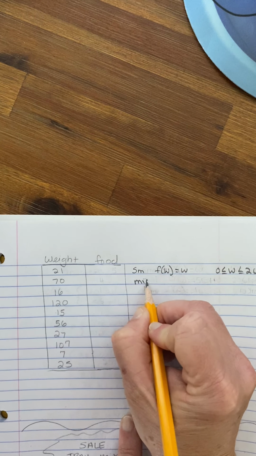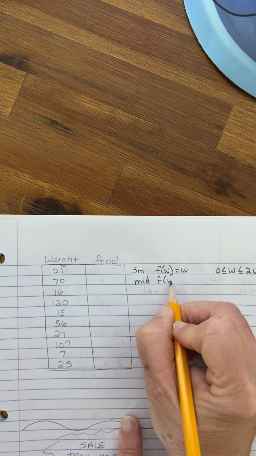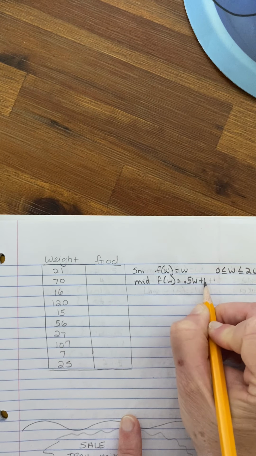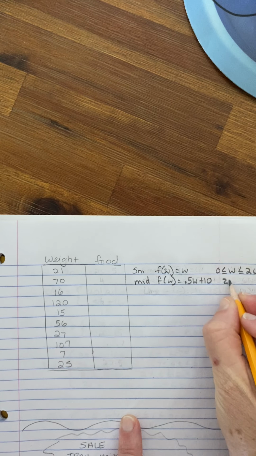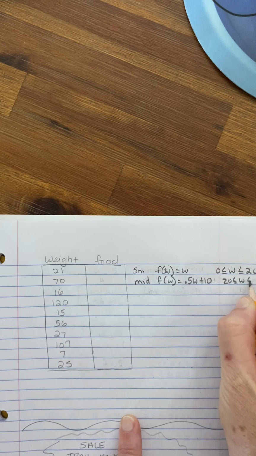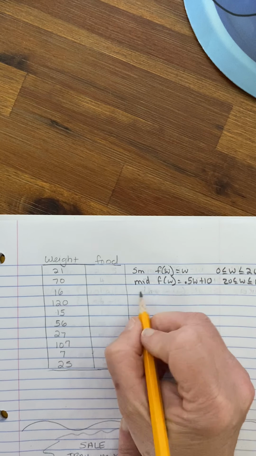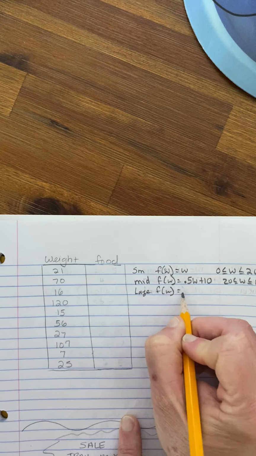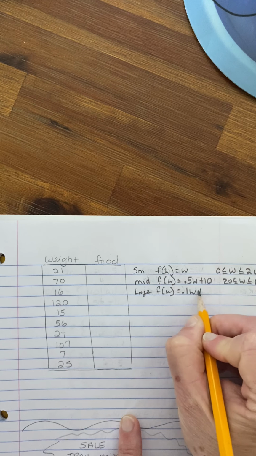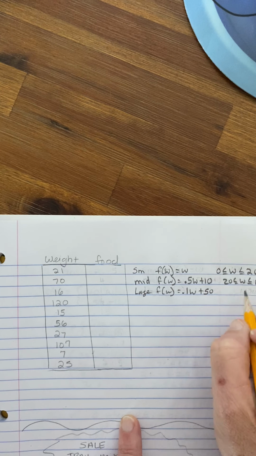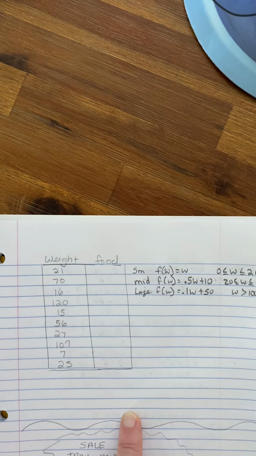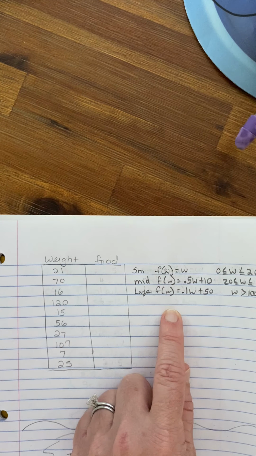And then we had the mid-sized dog, and the formula for that was 0.5 w plus 10. And that was when the dog was between 20 and 100 pounds. And then we had the large dog, and that was 0.1 w plus 50. I'm gonna double check these. And that was when w was greater than 100. Let me just check before we get going here to make sure these equations are right. I think they are.